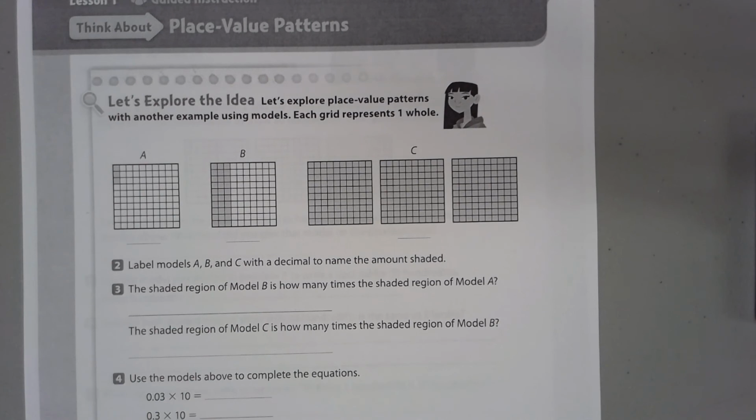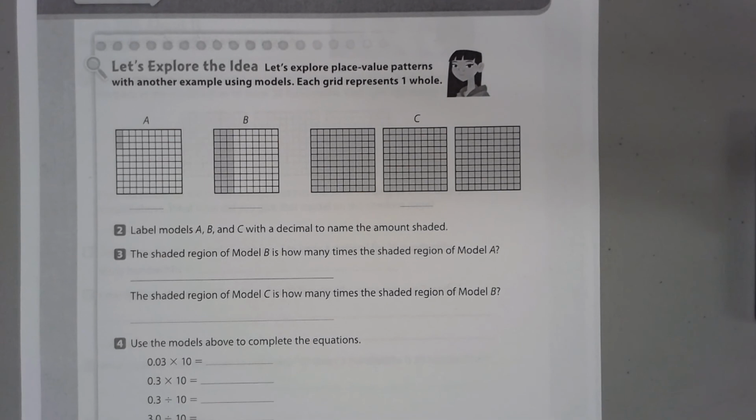Now, we're going to be looking at these models. I want you to look at these models very carefully. I have model A, model B, model C. Here's what I want you to do. I want you to look at each model, and I want you to write the decimal value, what it represents for each one of these. You should be able to do this in about 60 seconds. So, I'm actually going to give you 60 seconds. So let's go.